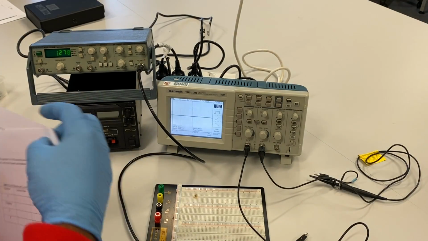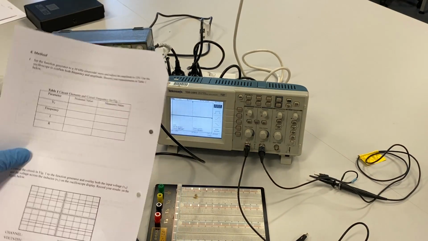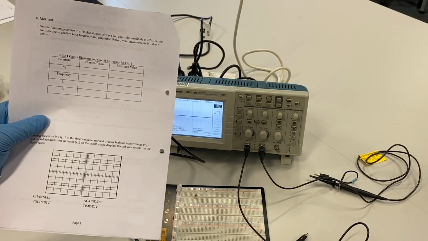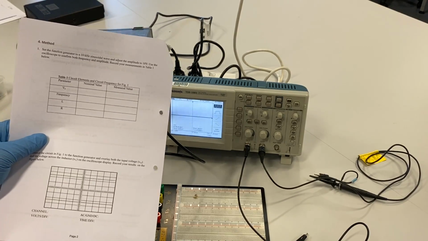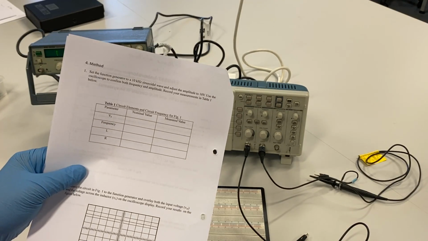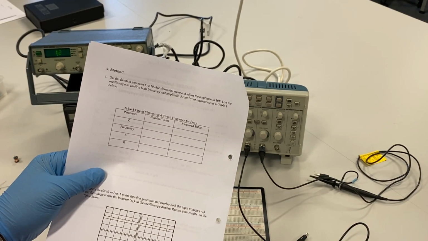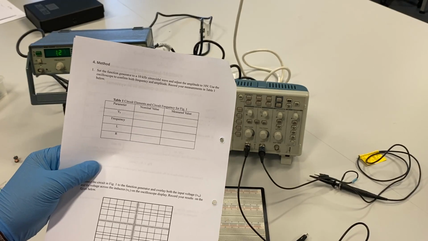It's saying, first thing, set the function generator to a 10 kilohertz sinusoidal wave. So it gave us the frequency and the type of signal, a sinusoidal signal. Now, adjust the amplitude to 10 volts, right? It means the amplitude is 10 volts.